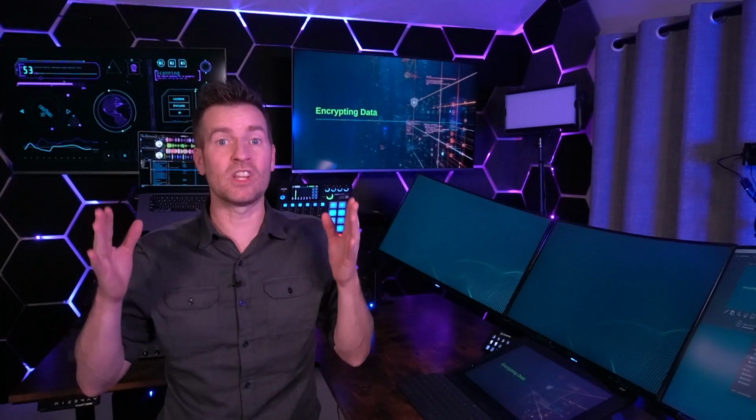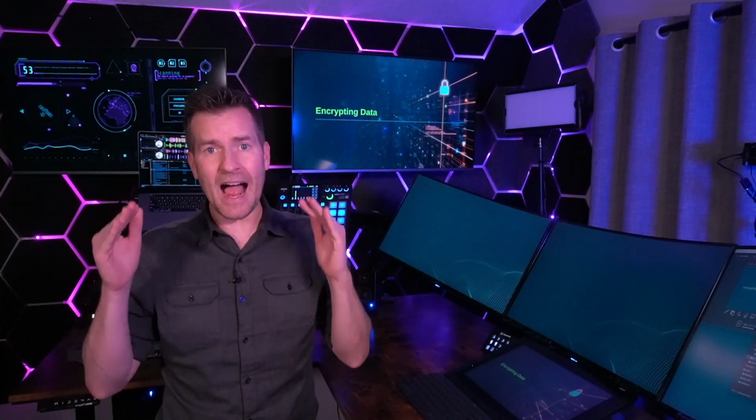A big part in how we keep data confidential is by the use of encryption. Encryption is used heavily nowadays. We use it in a lot of different scenarios. So in this lesson, let's take a high-level look at what encryption looks like when it comes to our data and keeping it confidential.